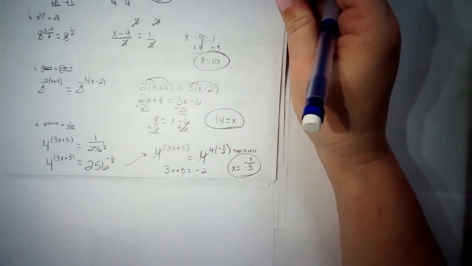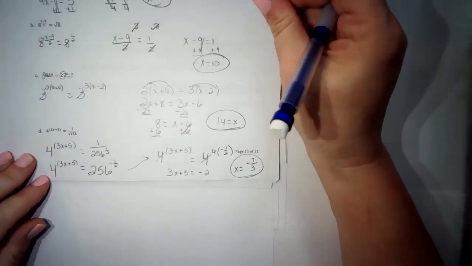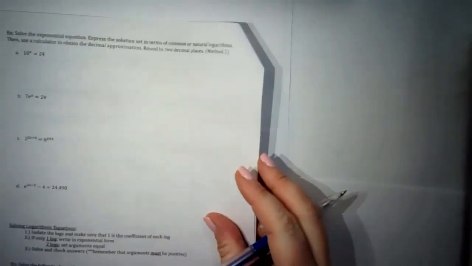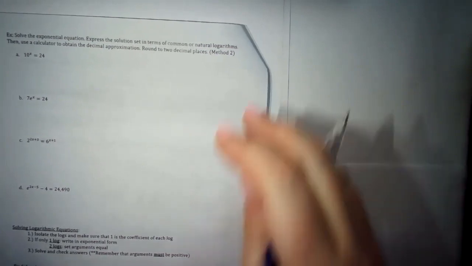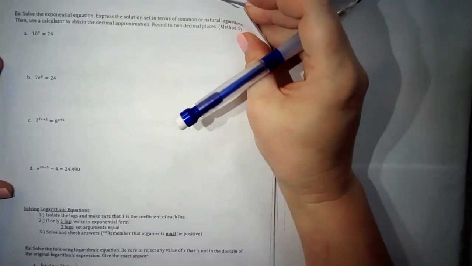Good. Okay. Everybody got it? Okay. Good deal. So that was method 1, right? We were able to turn each base into the same. Okay, let's look at this situation here.